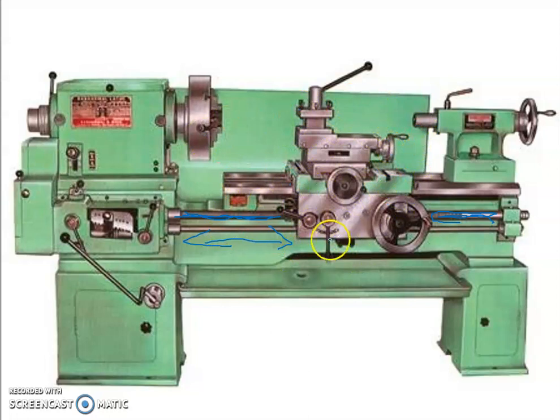So for that purpose we are going to use the lead screw. This lead screw we can engage with the carriage assembly so that the carriage assembly will move to the left side and right side automatically during the thread cutting operation. For thread cutting operation purpose only we are using this lead screw.